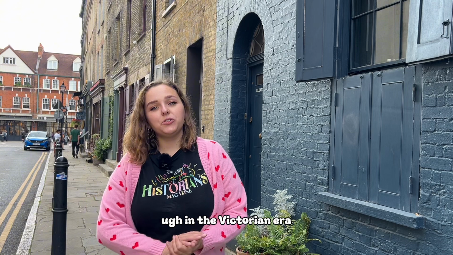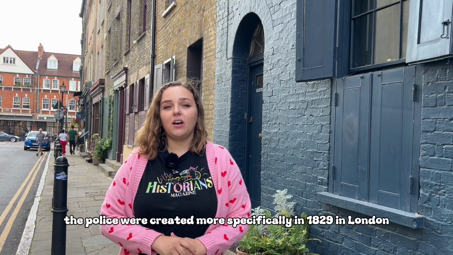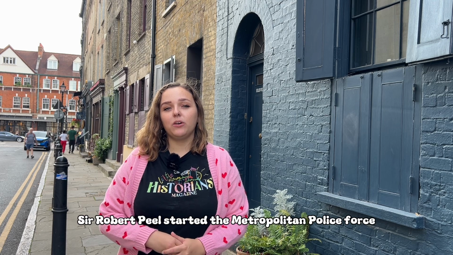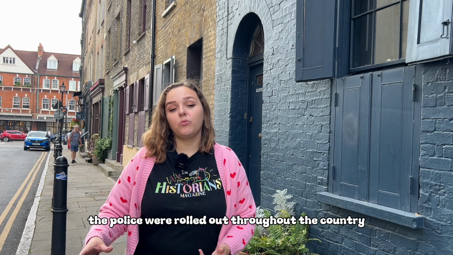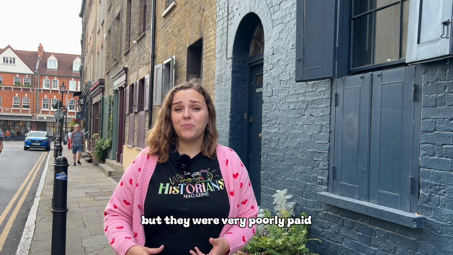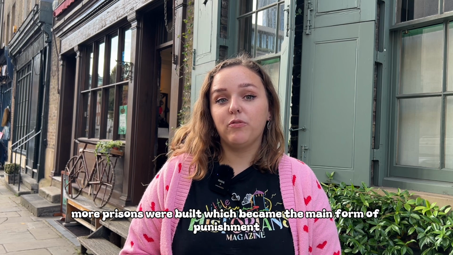Ugh! In the Victorian era, the police were created. More specifically, in 1829, in London, Sir Robert Peel started the Metropolitan Police Force. Over the next 10 years, the police were rolled out throughout the country, but they were very poorly paid. More prisons were built, which became the main form of punishment.